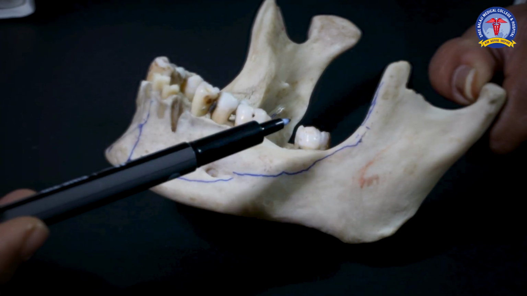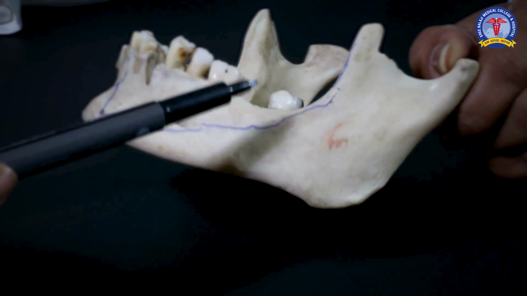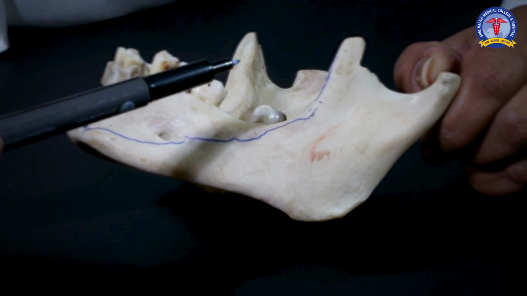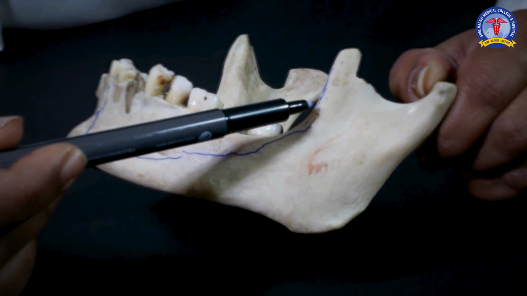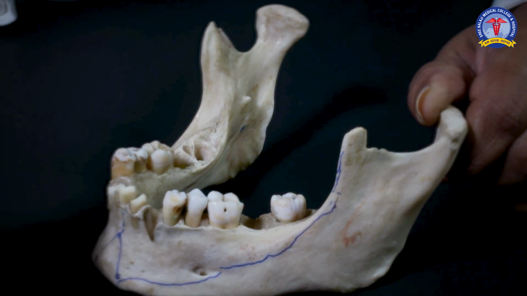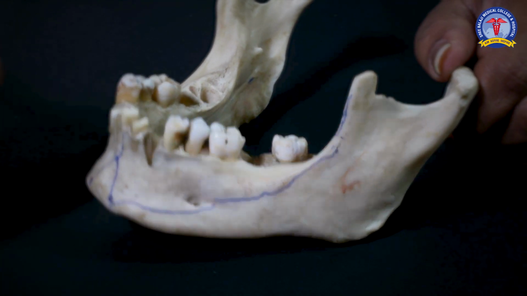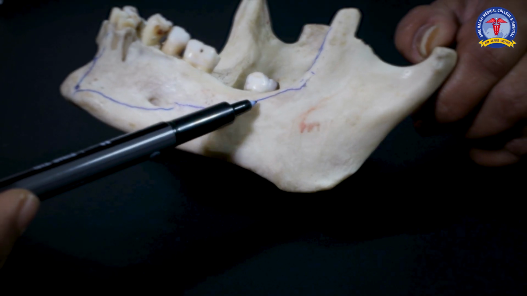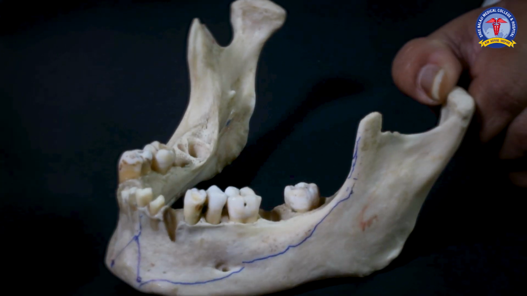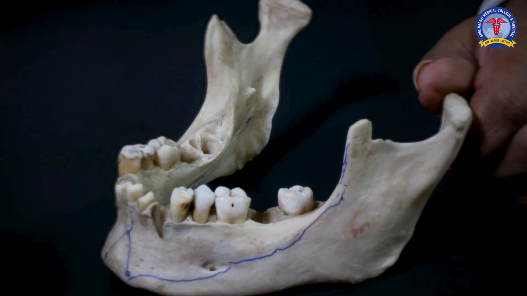These are the depressor anguli oris, the buccinator, and the depressor labii inferioris. So these are the muscles that are attached to the oblique line on the external surface of the body of the mandible. So this is the oblique line which is present on the external surface of the mandible.